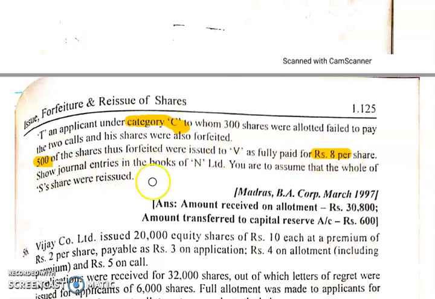Show journal entries in the books of N Limited. You are to assume that the whole of the shares were reissued. This is just the assumption which they are giving. So now we'll start working out.